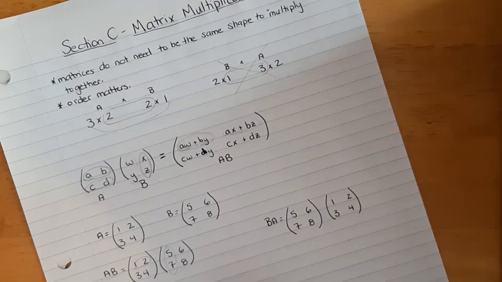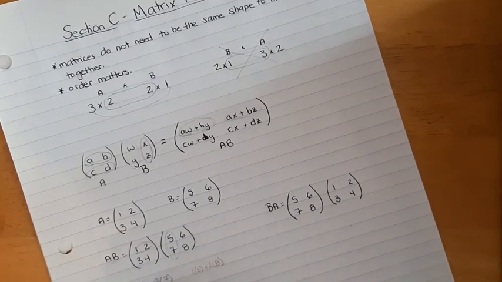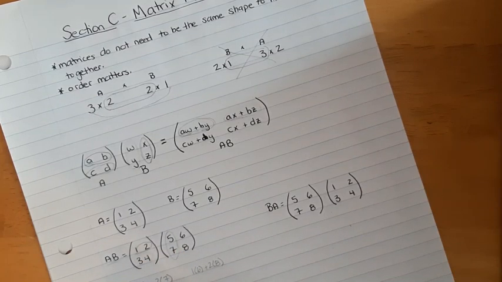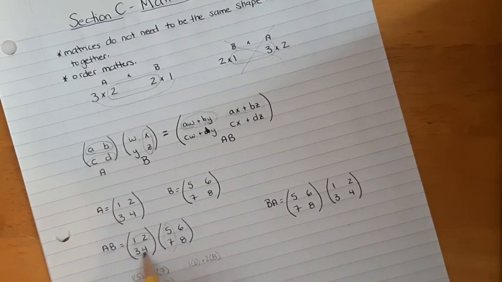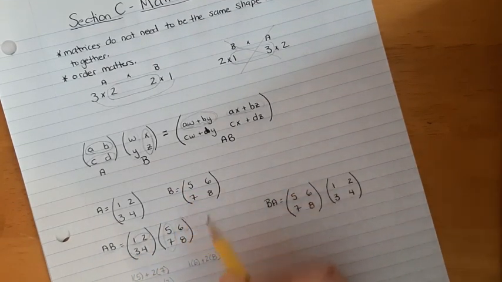Then if I move across, I'm in row 1 with column 2. So now I've got 1 times 6 plus 2 times 8. And then if I move down, I'm now in row 2 with column 1. So I've got 3 by 5 plus 4 by 7. And then last, I've got row 2 by column 2, so 3 by 6 plus 4 by 8.